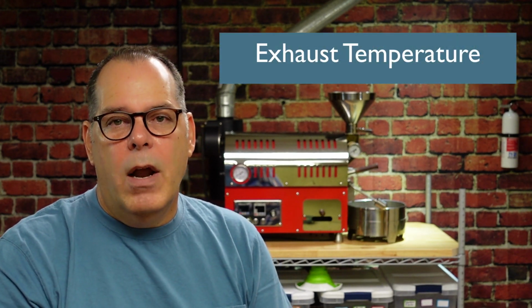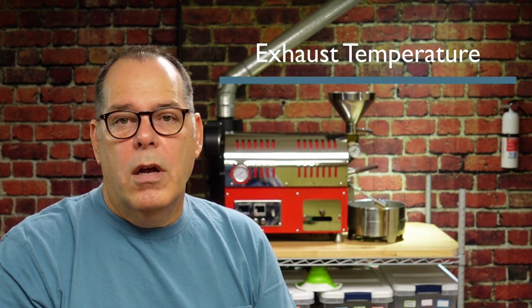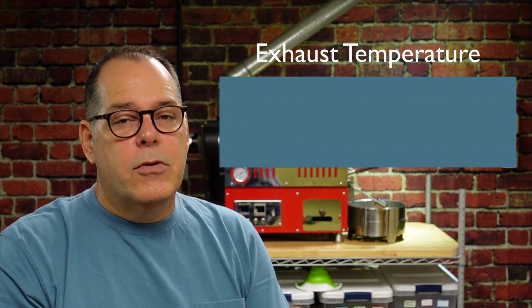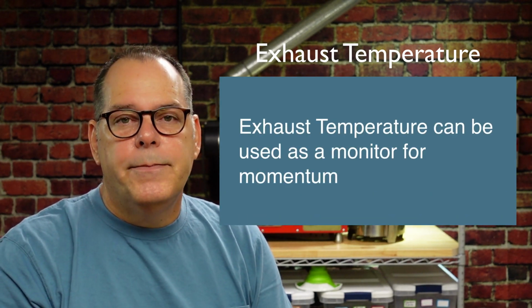That is going to allow me to soak my beans for 30 seconds so that I can let the beans adapt to this roasting environment, this hot air environment, and allow that energy to begin to penetrate with the lower risk of roast defects, right? So exhaust temperatures can be used for a soak. Exhaust temperatures can also be used as a monitor for momentum.